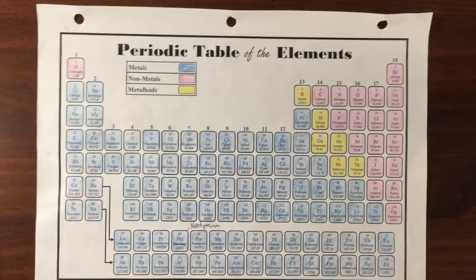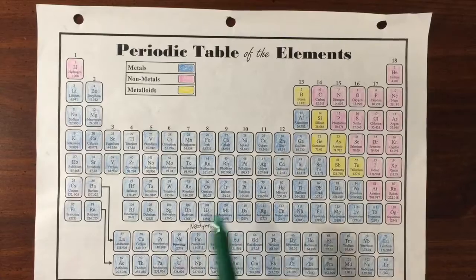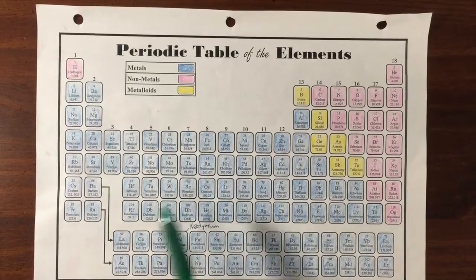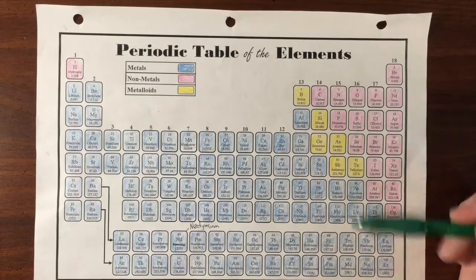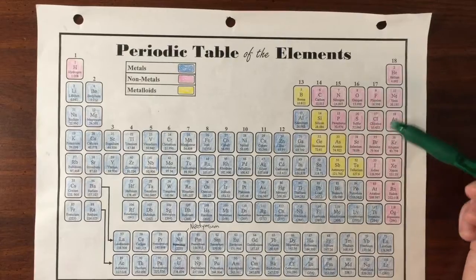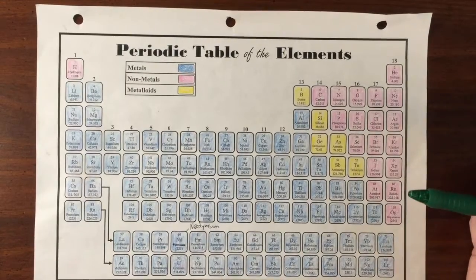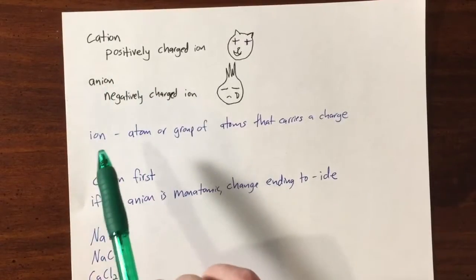Quick review of the periodic table. Elements on this side of the periodic table are positive because they have fewer than 4 valence electrons, so they're going to lose those outer electrons and they're going to gain a positive charge. On this side, we have elements that are going to gain electrons to get up to that octet rule, so they're going to get a negative charge. Extra electrons means negative.